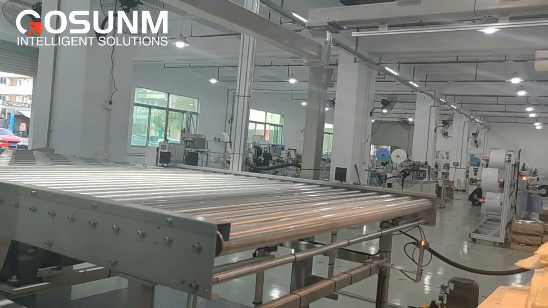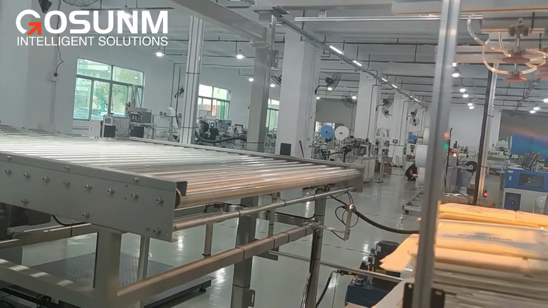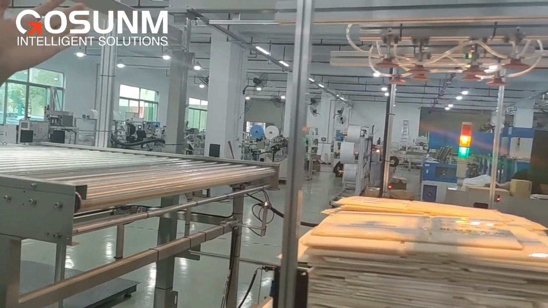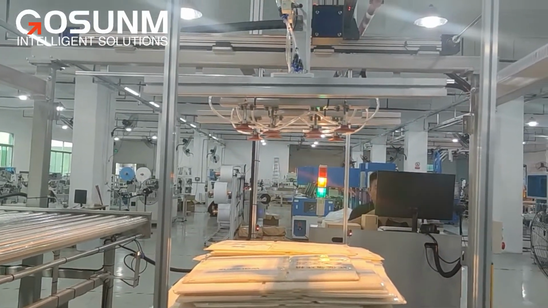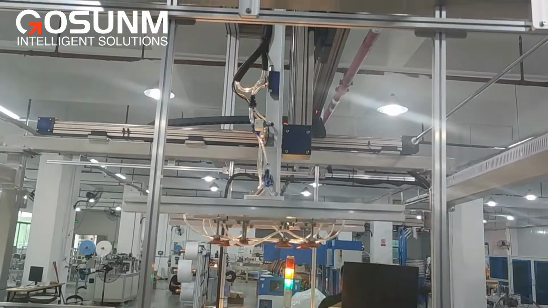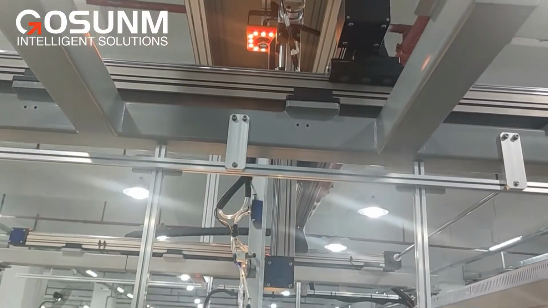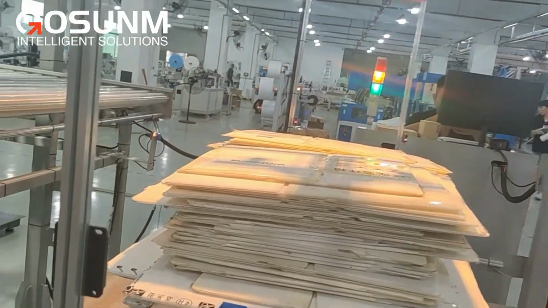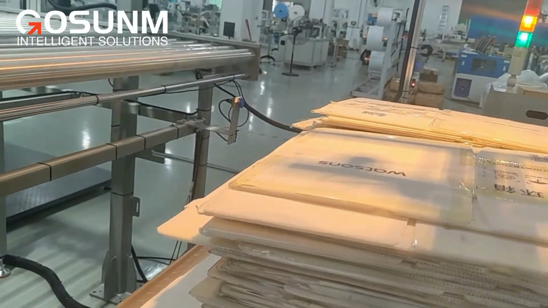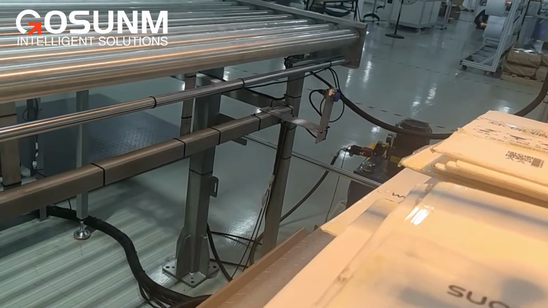So here is one very important question. How does this suction device know the position, know where to pick the container? Pay attention here. Right over there, we have a round blue one. That's the sensor for the upper level.